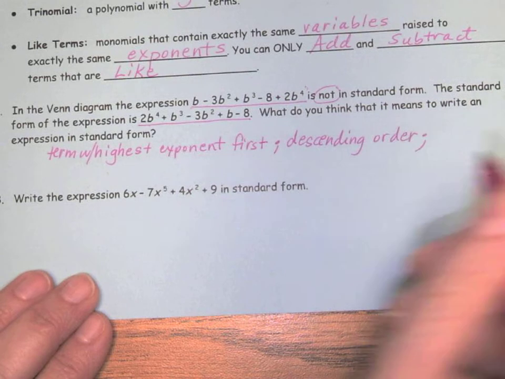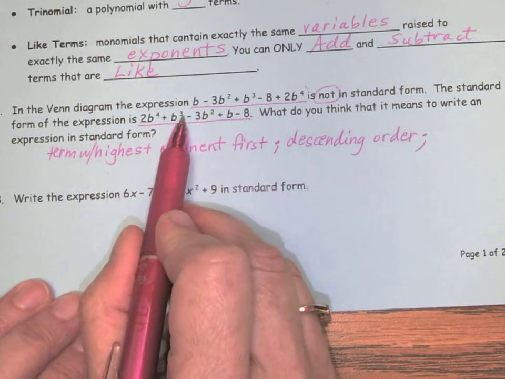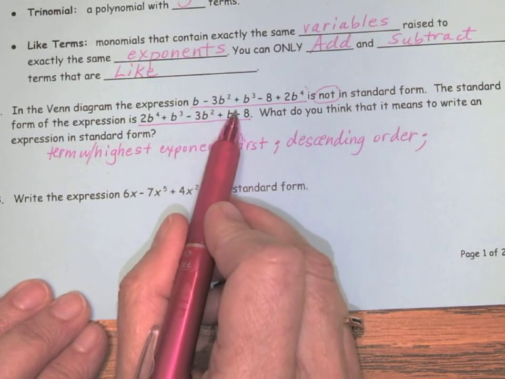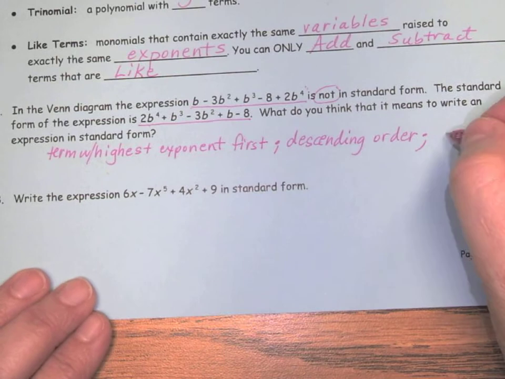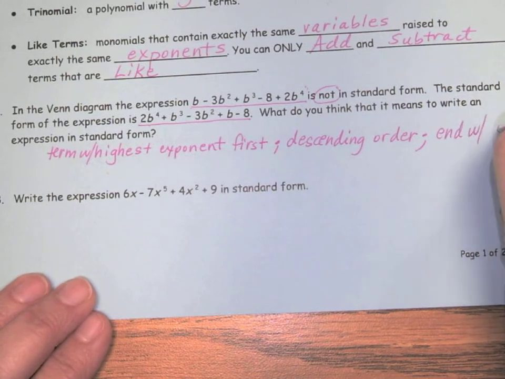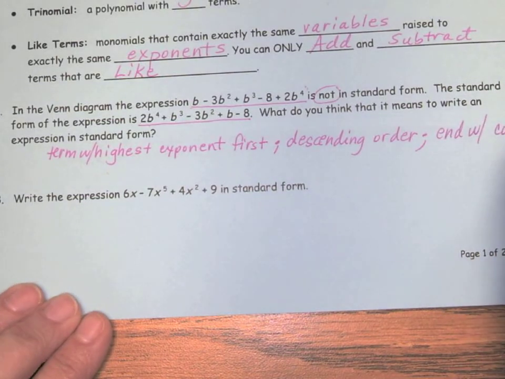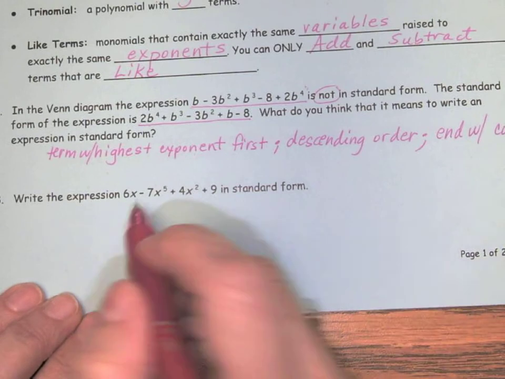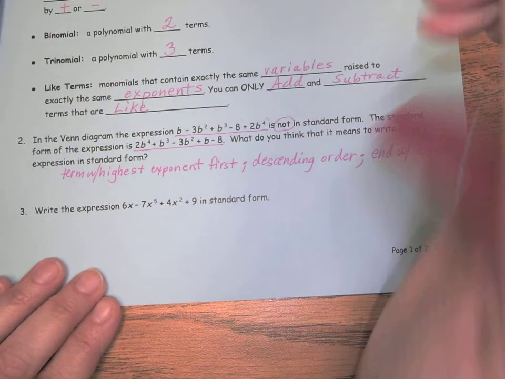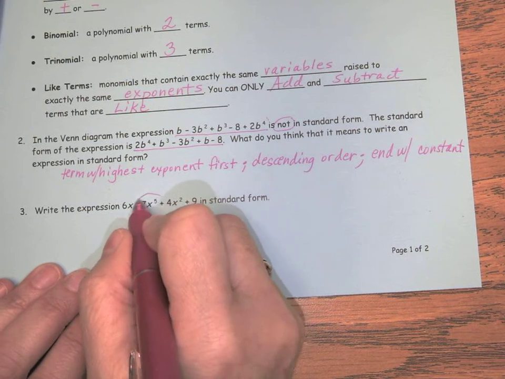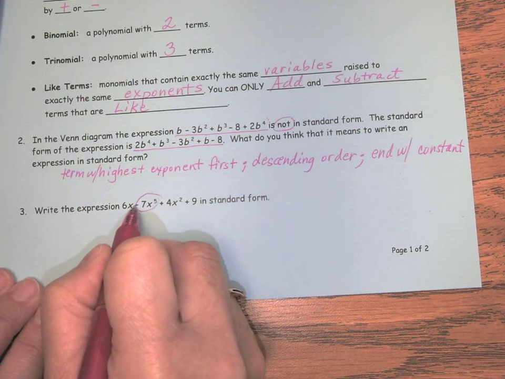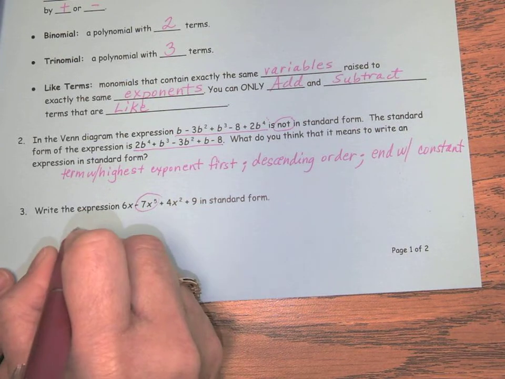I hope that you know what that means. So we're going down, 4, 3, 2. Now when there's not 1, isn't there an imaginary 1? And so what do you end with? You end with the constant, which is just the number. So if I were to write this expression here in standard form, what goes first? Now remember this negative, this minus is attached to what comes after it.